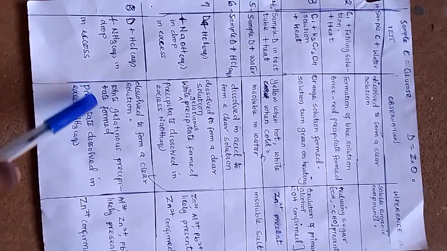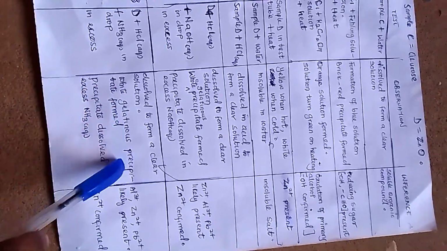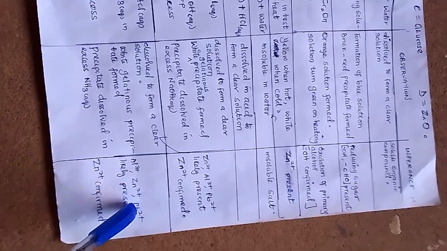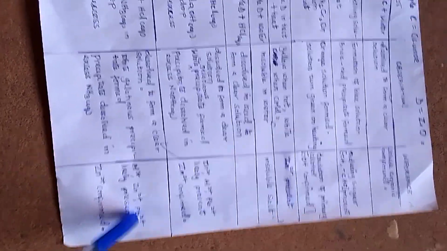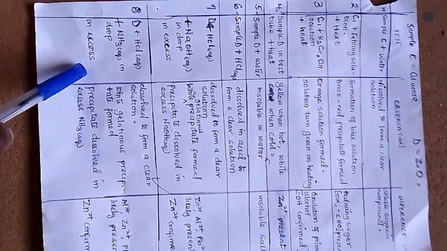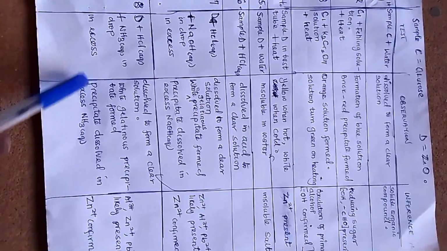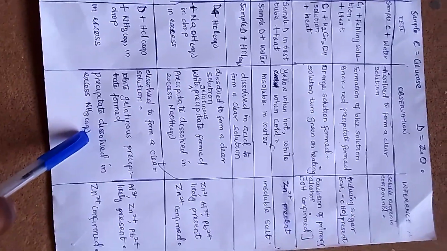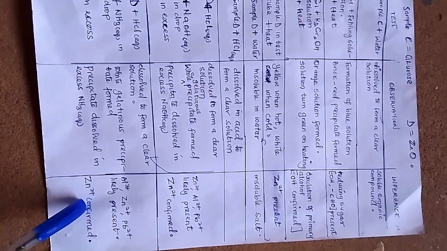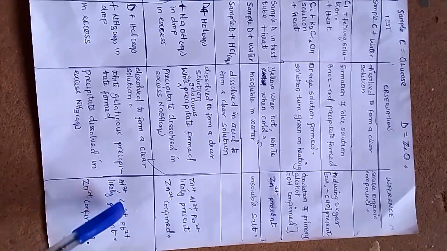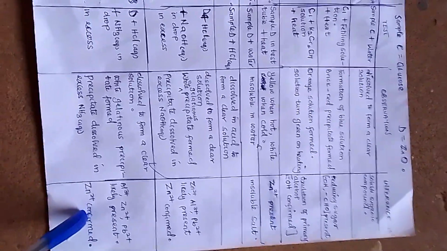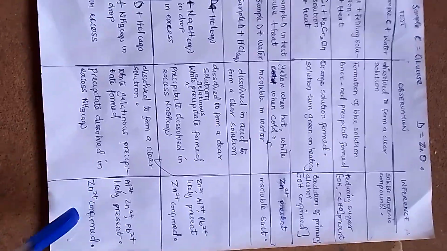If you now put ammonia, we also have a white gelatinous precipitate form. And remember, there we have aluminium, we have zinc, and we have lead ion likely present. In excess ammonia, the precipitate dissolves. When the precipitate dissolves in excess ammonia, it is only limited to zinc ion. With aluminium and lead ion, the precipitate does not dissolve in excess ammonia. It is only zinc. So that is why you are going to put zinc confirmed.